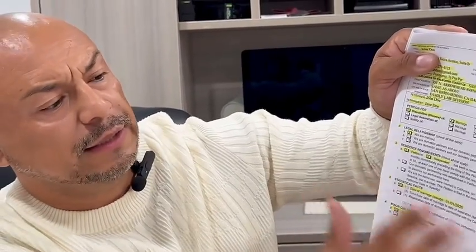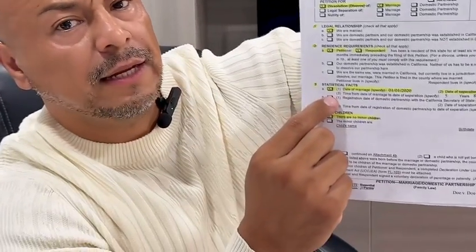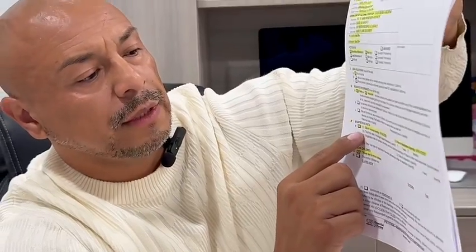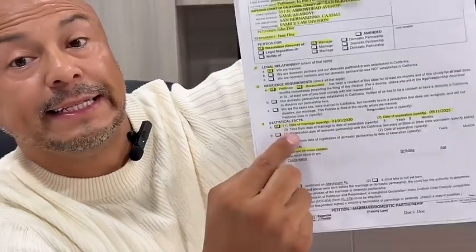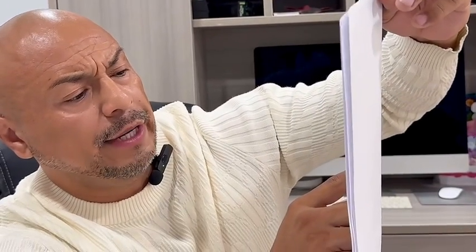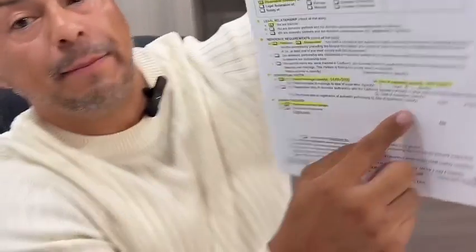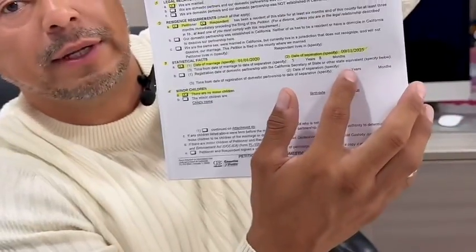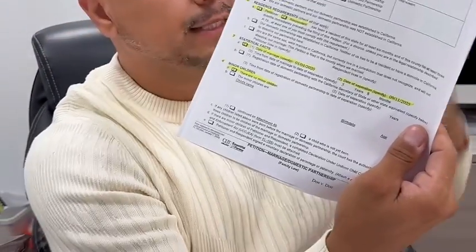So that's his scenario. They both live here. They both get checked off. If she was living in LA County, he would just check his box because he lives here. Number 3 is statistics, facts. 3A is date of marriage. So he knows when he got married. He got married January 1st, 2020. Date of separation. He got separated on September 11, 9/11. That's when he separated. So that's when he decided, hey, I'm out.